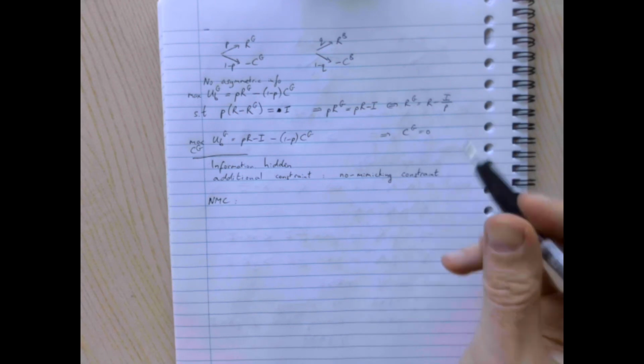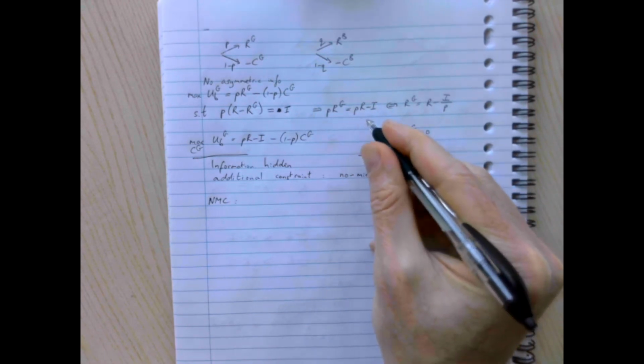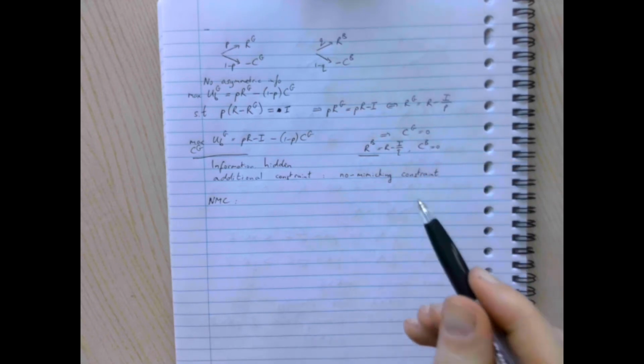So the bad type, if they do admit to being bad, they will happily get their RB. So let me just call this. For the bad type, with full information, we would have RB equals R minus I over Q, like I said, and the CB equals 0.